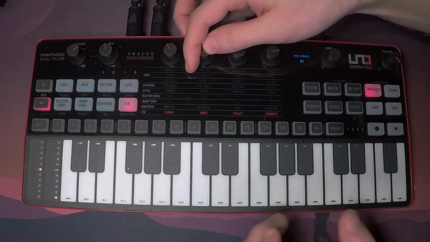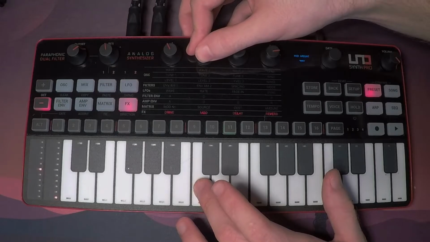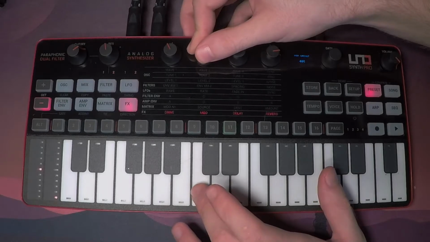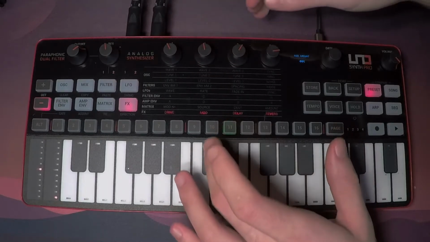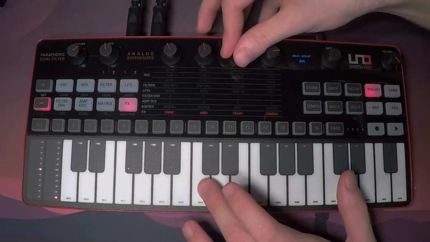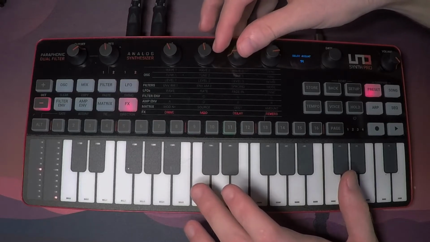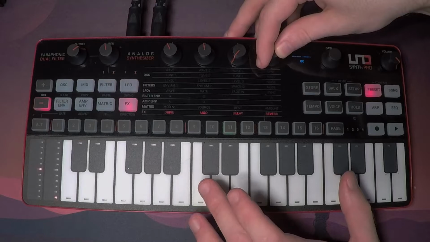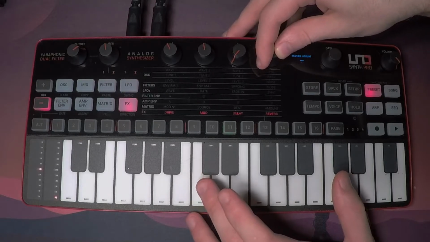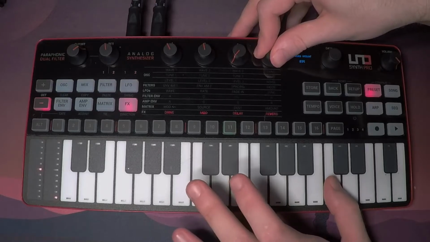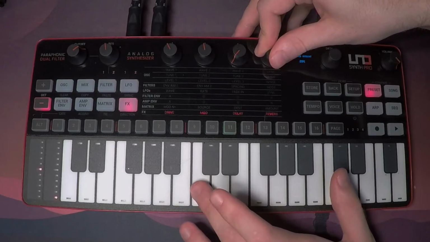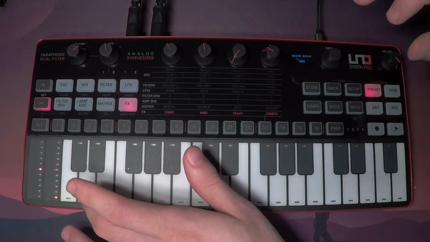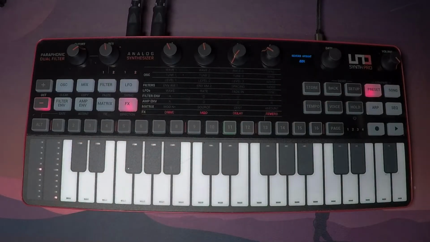So you can start messing with the mod amount. Pretty nice. Let's see what delay sounds like. So it's a little too long of a delay for me, and we'll change that. And let's add some reverb. Now it's starting to sound really fat.